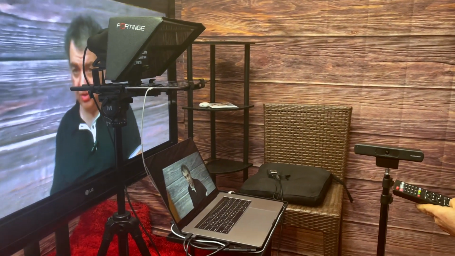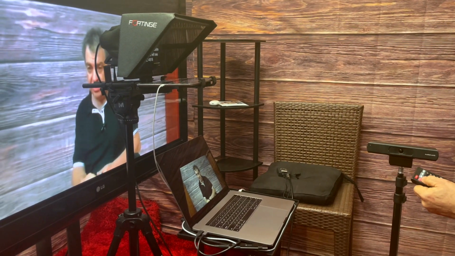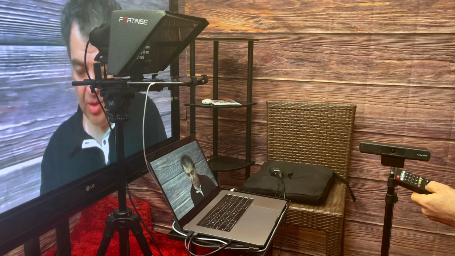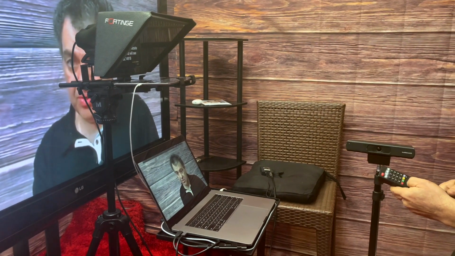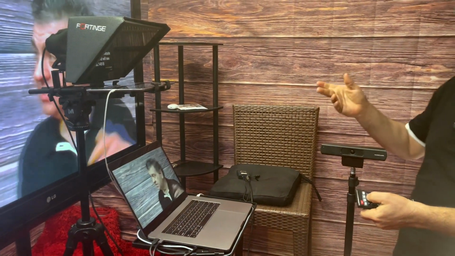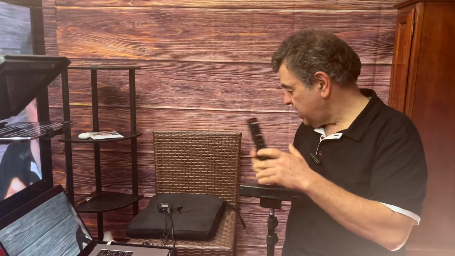I can say preset and save that, then scroll and preset and save 2, and then I can go to 1, and go to 2, and instantaneously go to different camera angles.